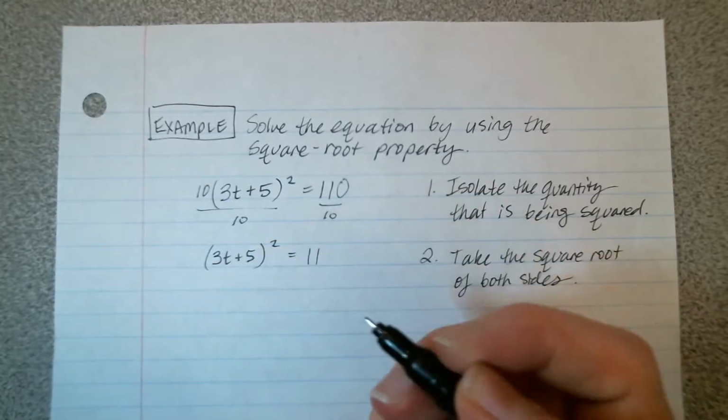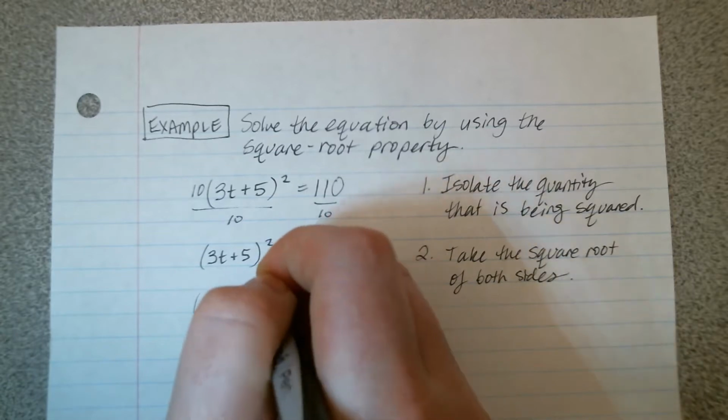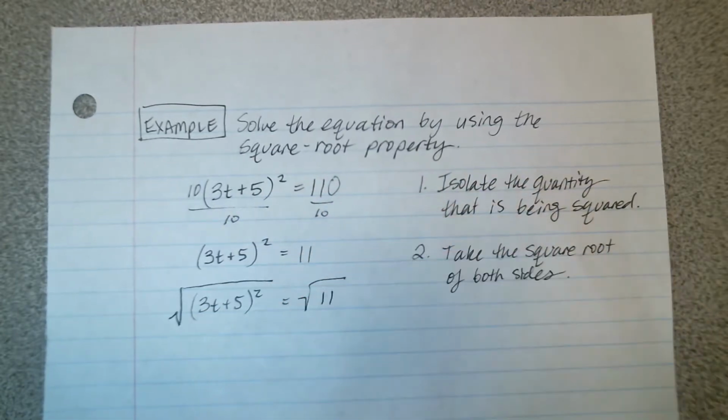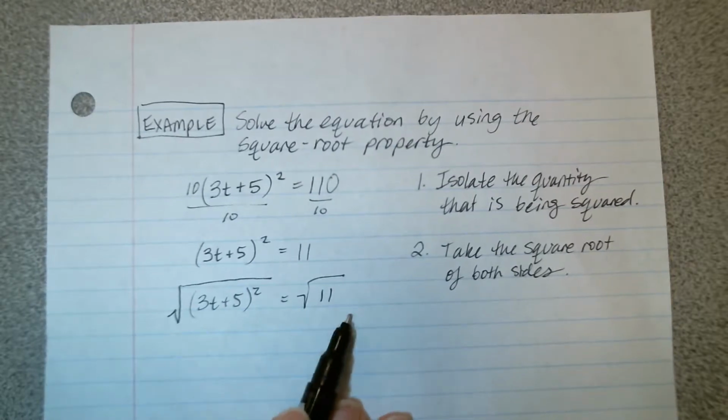Now when you take the square root of both sides, it's really important, couple things. You must square root the entire left and the entire right all together. You cannot square root things in pieces. It has to be all the left together in one radical and the entire right in one radical.